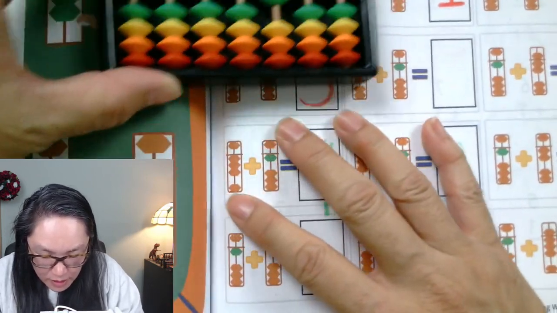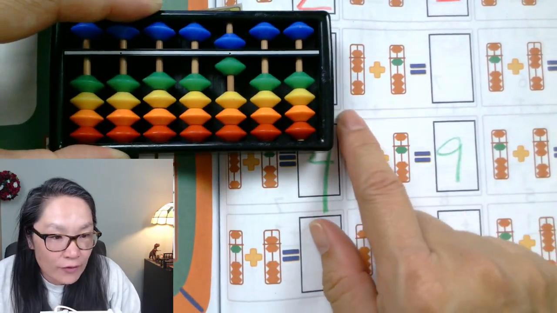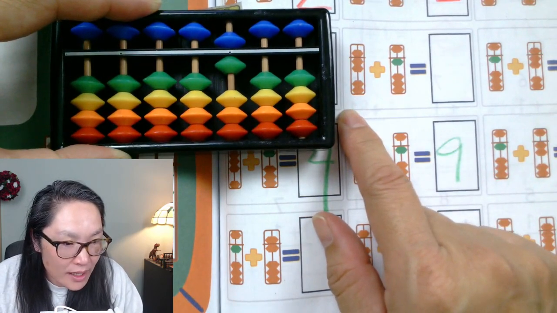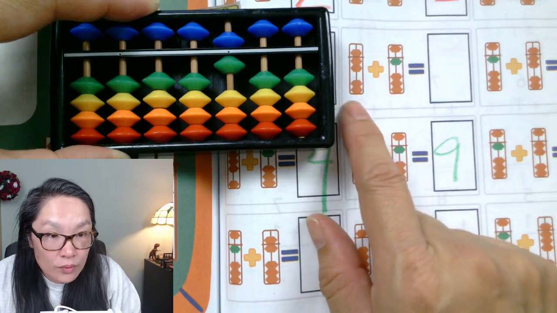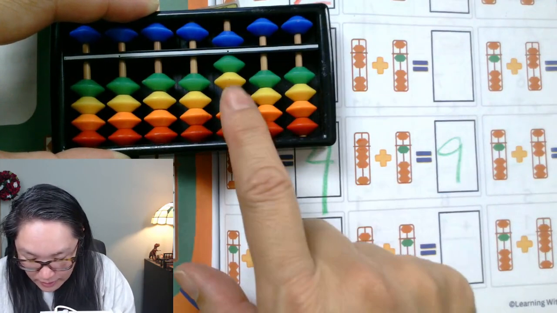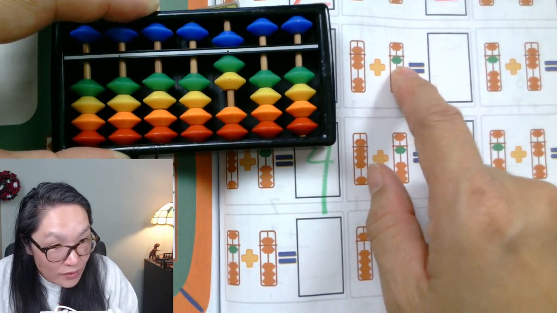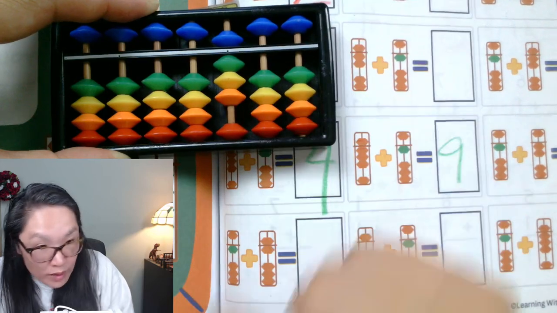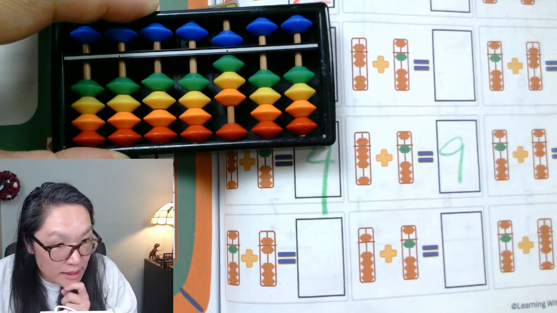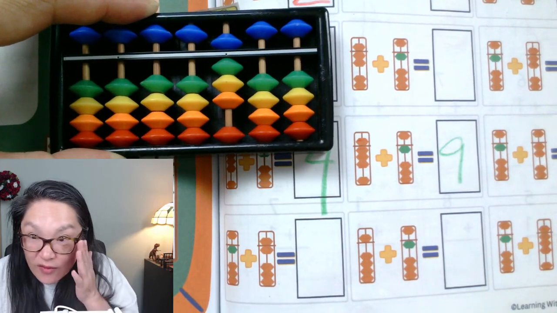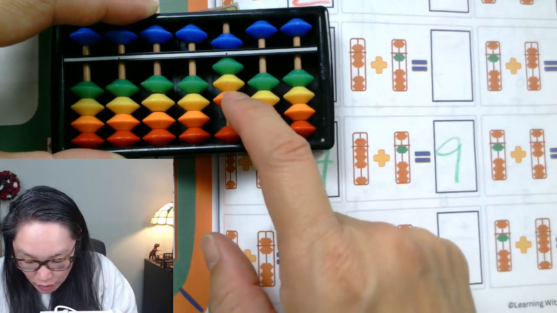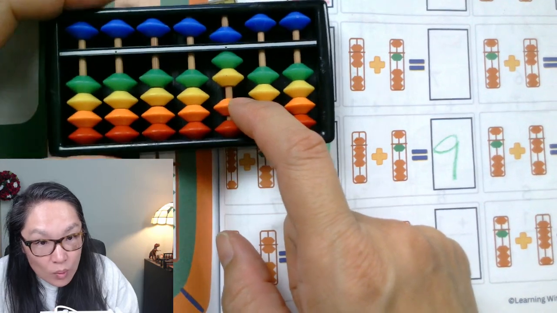If you notice, what we're doing is we're checking to see if we have enough beads. So we're just going to look at the beads. So this is 7. I want to add the 1. When I add the 1, all I've got to do is move the 1 bead. It's not difficult. Notice I only add the 1 bead because it's a 1-to-1 down here.